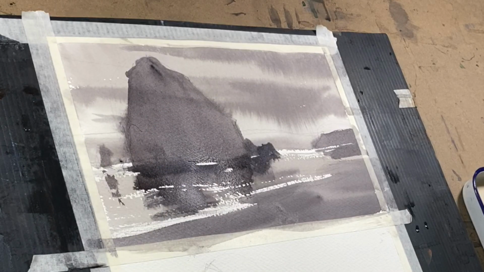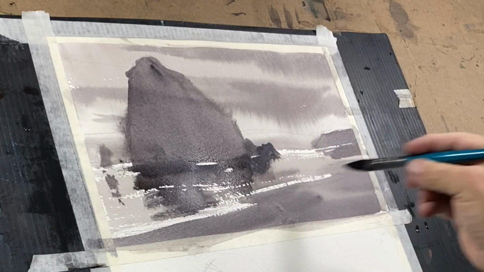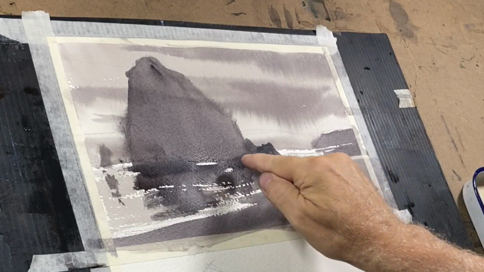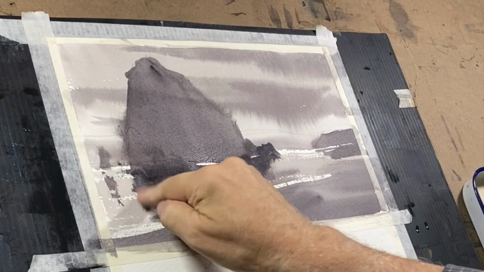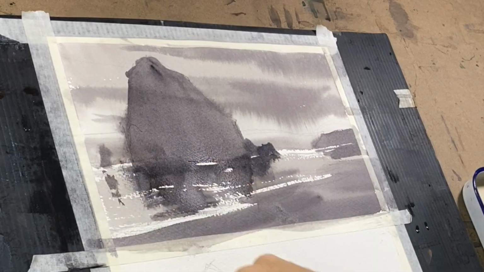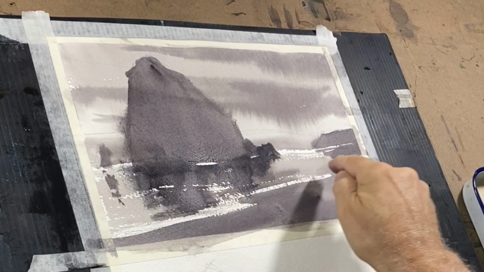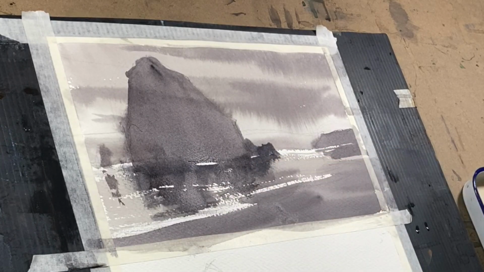Yeah. Possibly we can go one more darkness in the beach area. The finger's a great tool when you need this reflective quality. Something about it, it's just perfect.